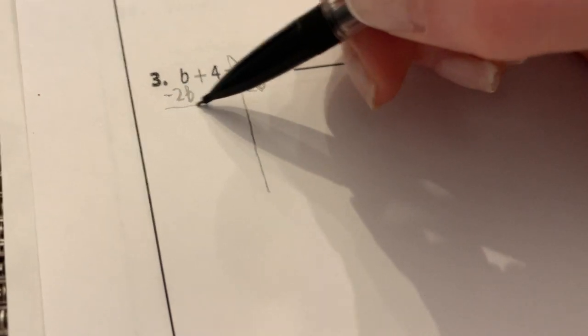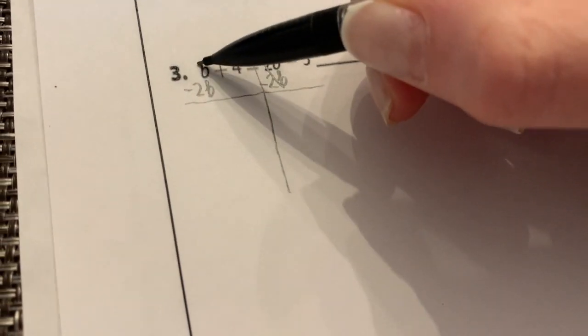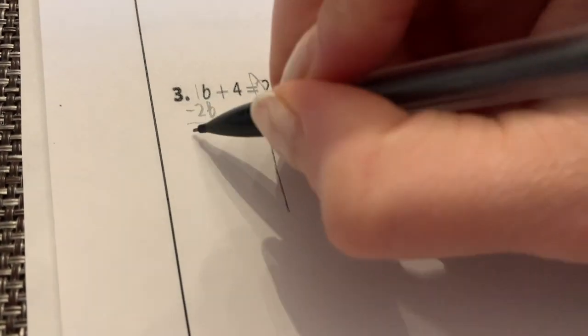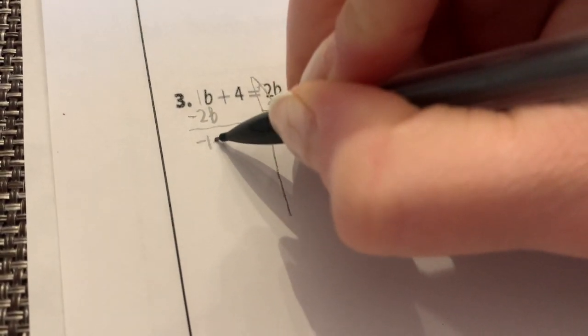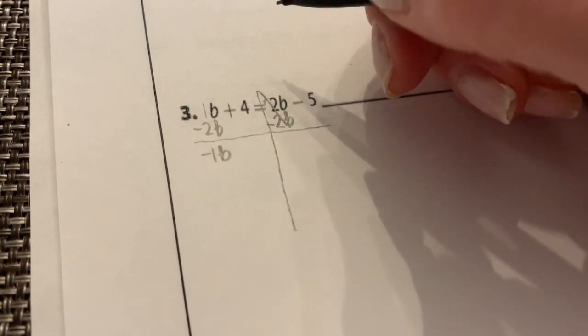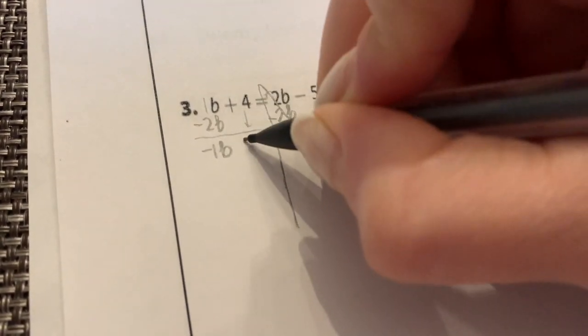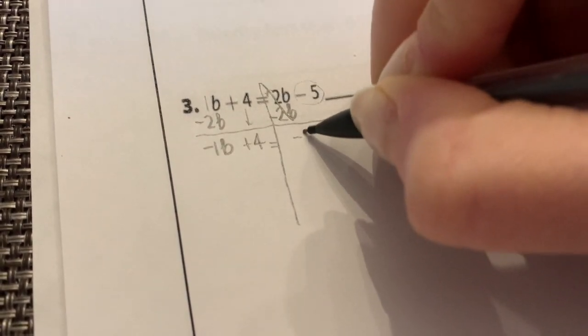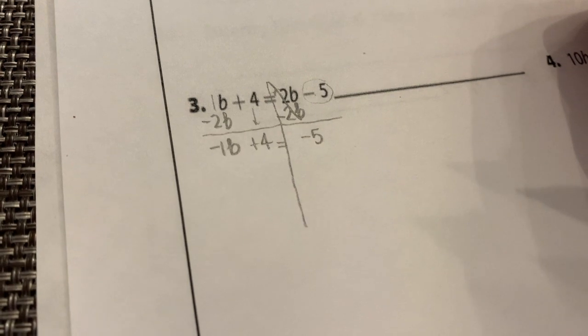So if I do that to one side, I have to do it to the other side. So you line it up with the like term. And now I have b minus 2b. So that's like 1 minus 2. So that's negative 1b. You don't have to write the 1 though, but I'm going to keep it there for a minute so I can show you what I'm trying to show you. Bring down your plus 4 is equal to, and then this is negative 5. Don't forget that negative that's attached.